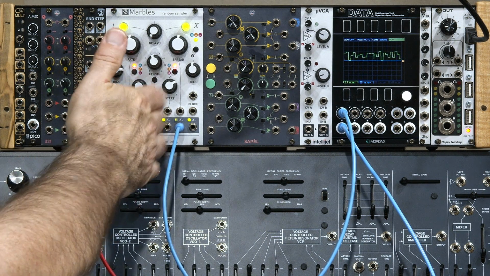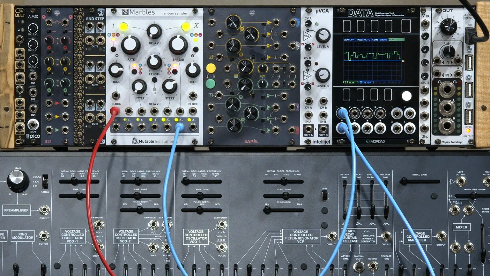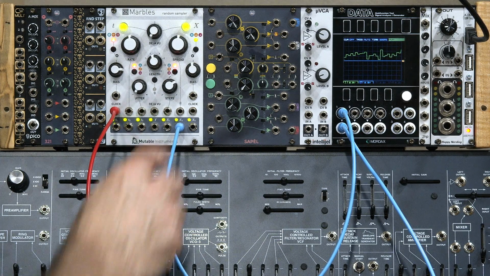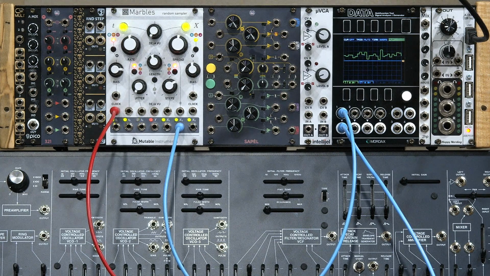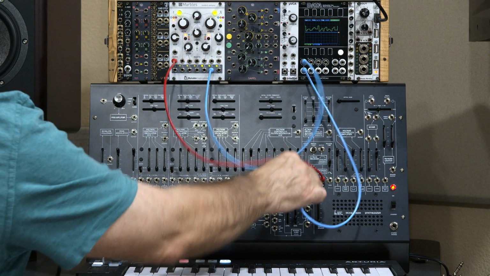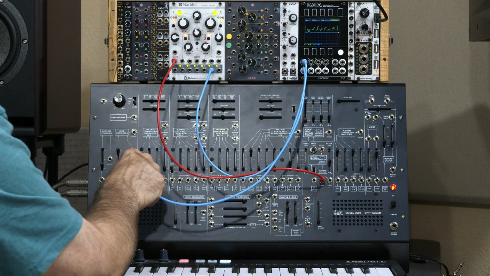Now, another one of the features that's very interesting about Marbles, and the reason some people use it melodically, is this deja vu control. It basically says how random are going to be the notes or the pitches or the voltages being output. Full counterclockwise is maximum random. Let us get back to keyboard for now, where we're playing pitch.